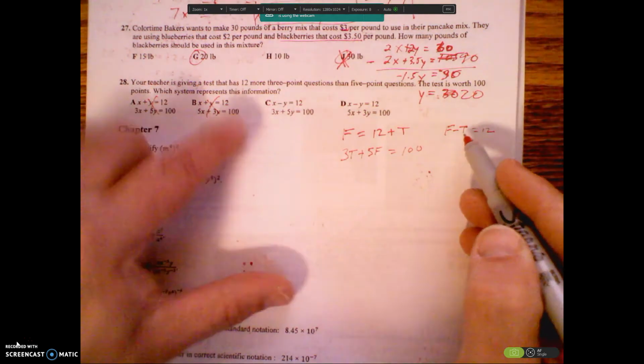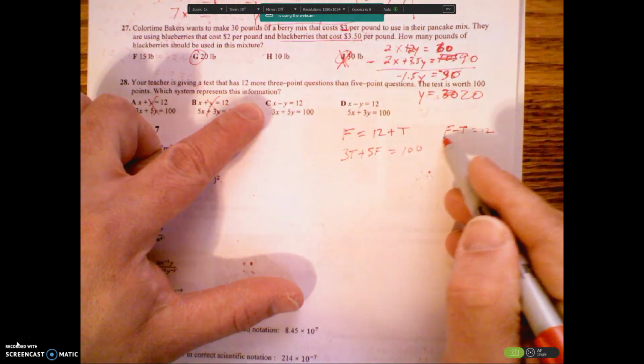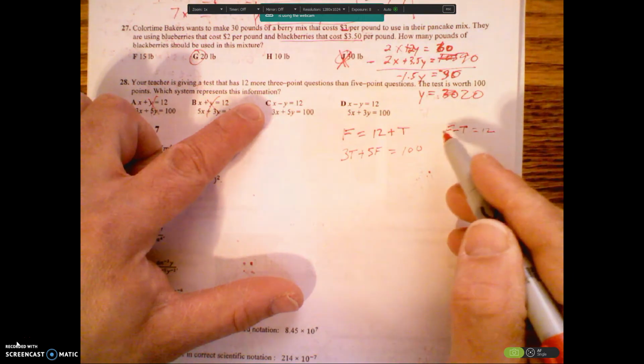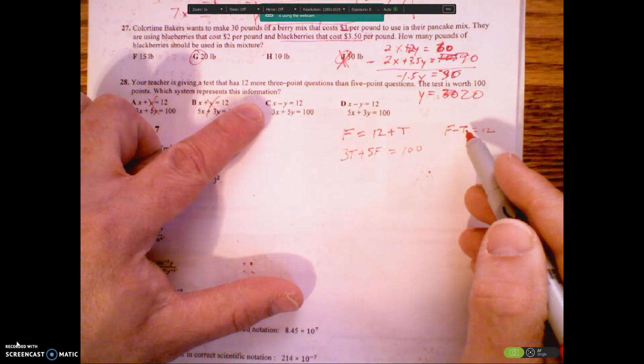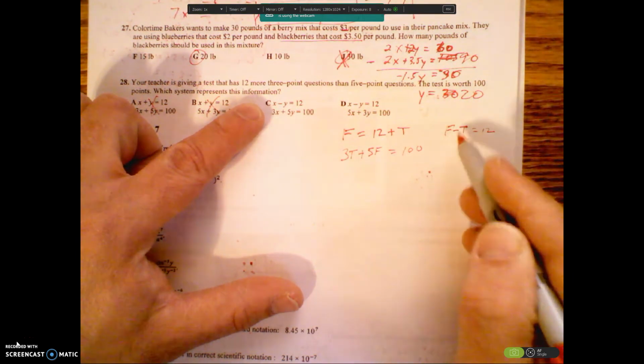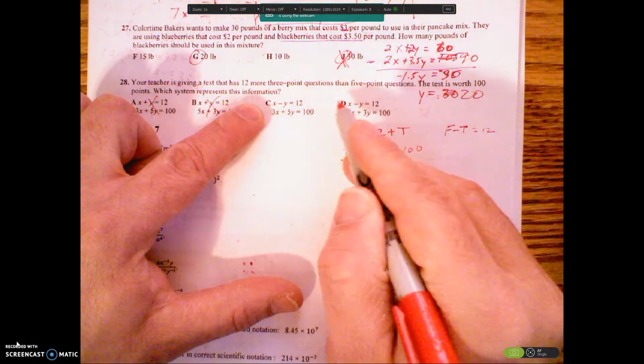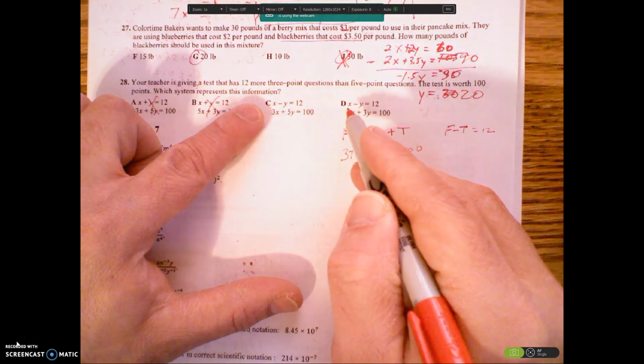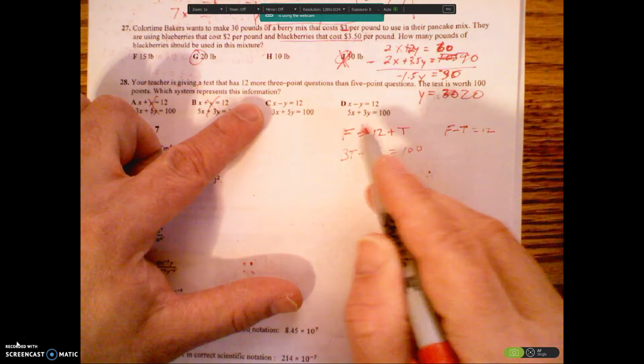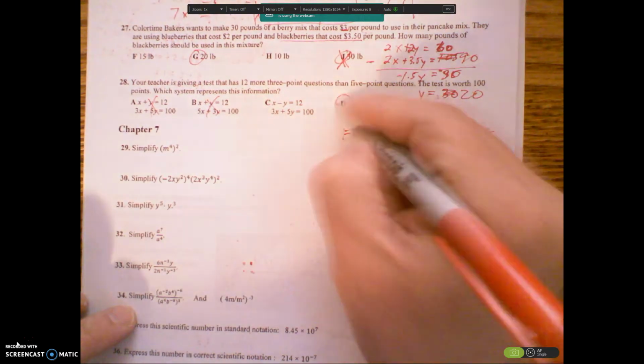So I'm looking here, and then again I'm seeing that my F, it's F minus T, so 5-point questions minus 3-point questions. And again, this is my X, so it's down to C or D, and then remember my X needs to be the 5-point question, so that gives me D for this one. All right, can be a little tricky, but just work your way through that.